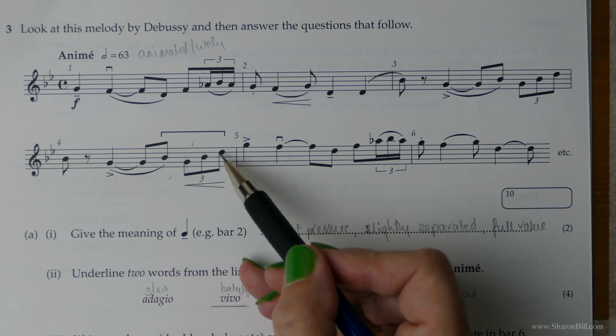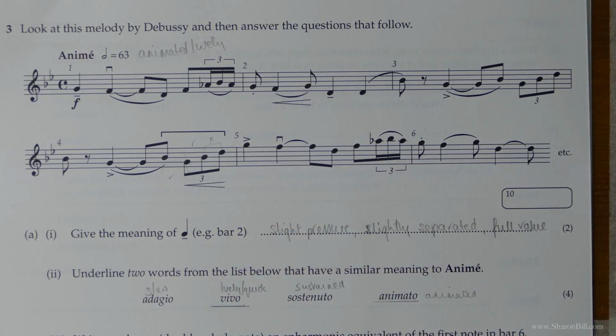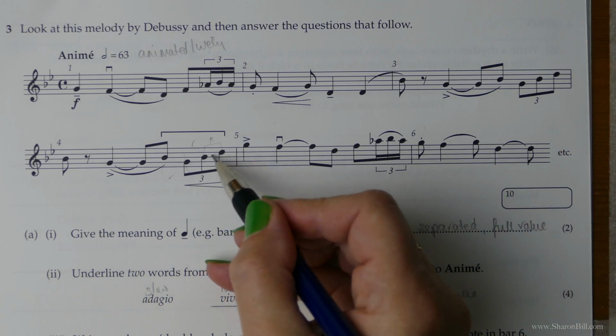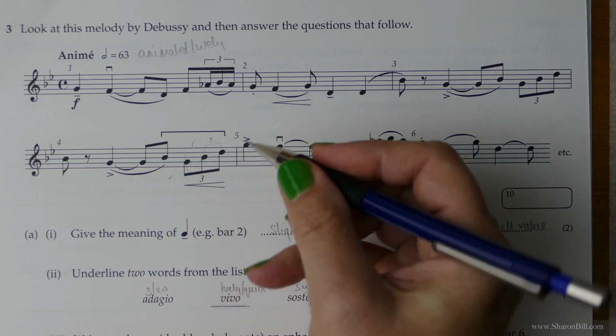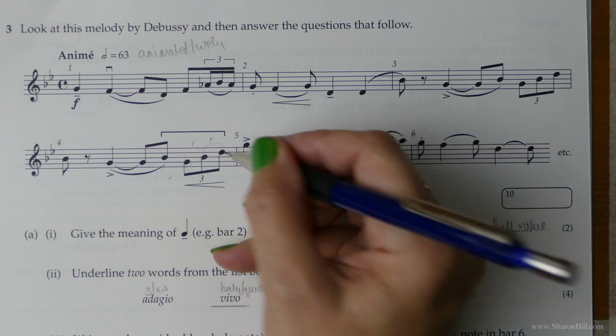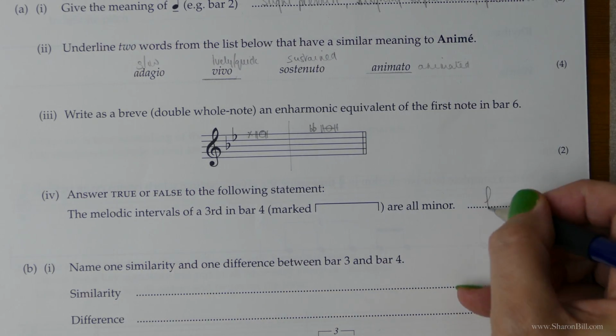Here we've got B flat to D. Now that's not a minor third. That's a major third. Remember, our lowest note counts as the tonic when we're counting up our intervals. And so B flat major would have a D in it. That's a major third. And so this statement is incorrect, so we'll say false.